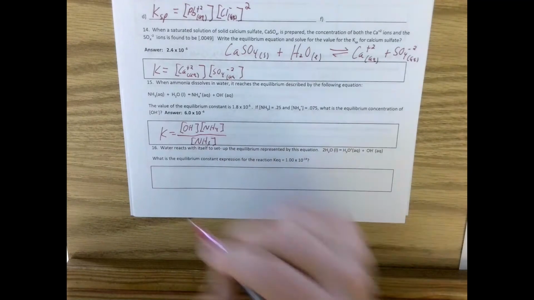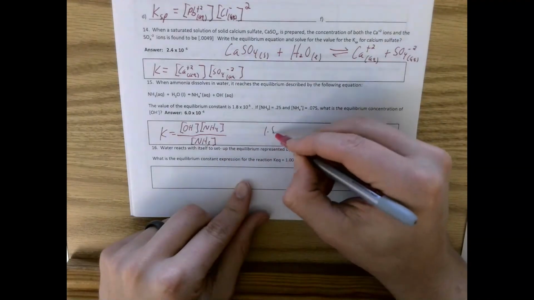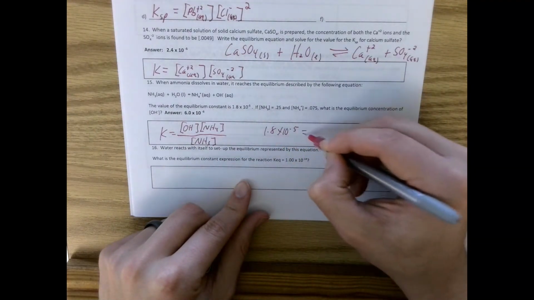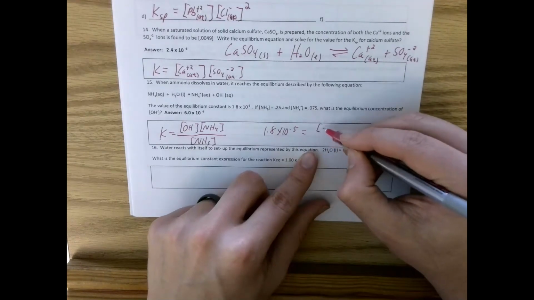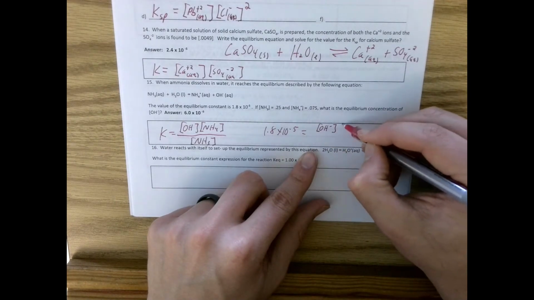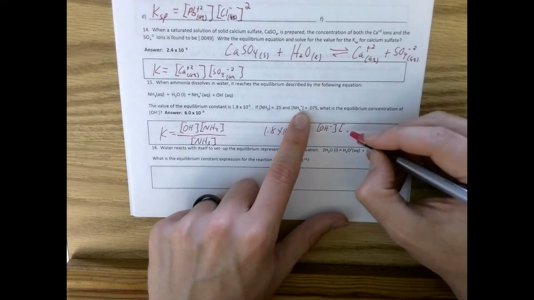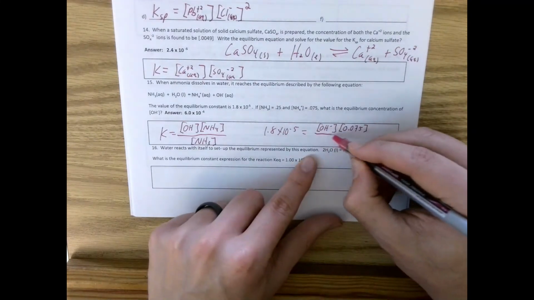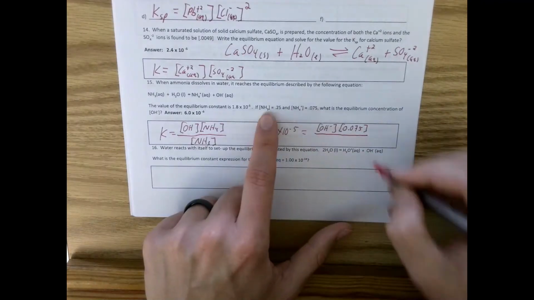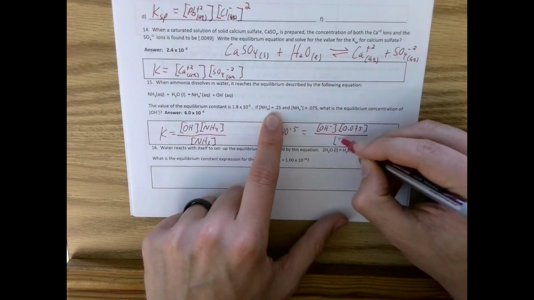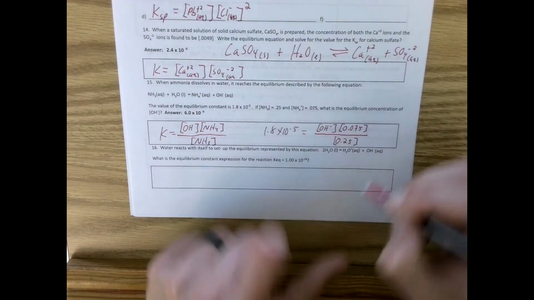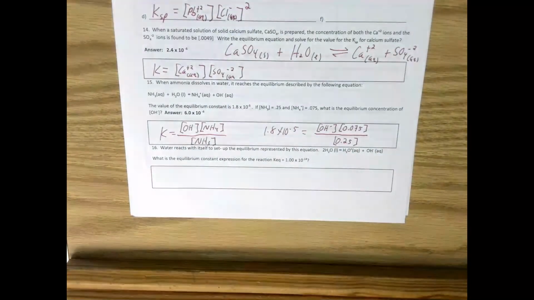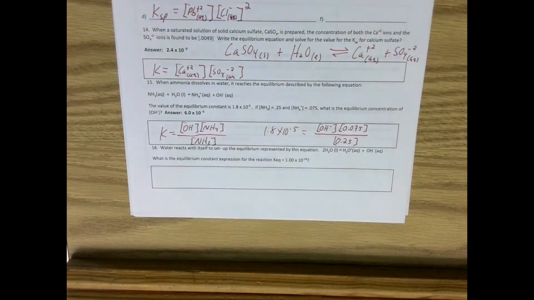And I have no superscripts, so now I just say 1.8 times 10 to the negative 5th equals concentration of OH minus times NH4 is 0.075 divided by NH3 is 0.25. Then just solve for hydroxide. So the numbers are always going to be different. Yeah, if you need them.